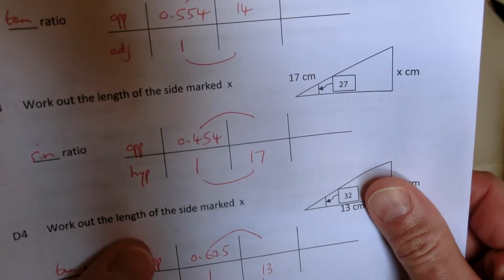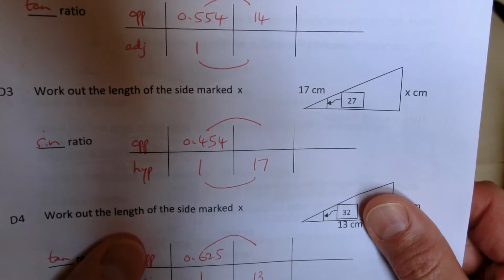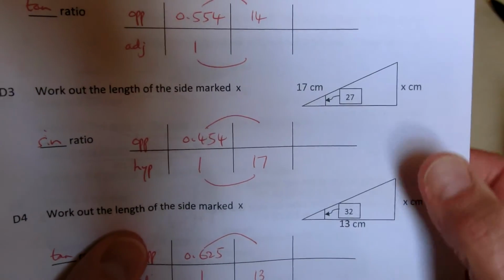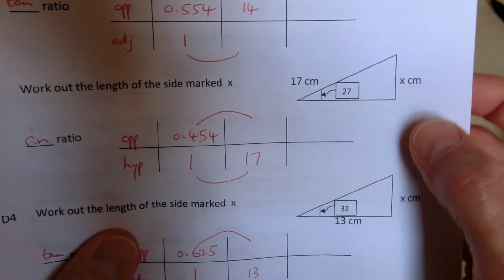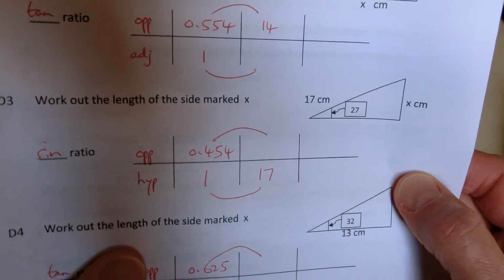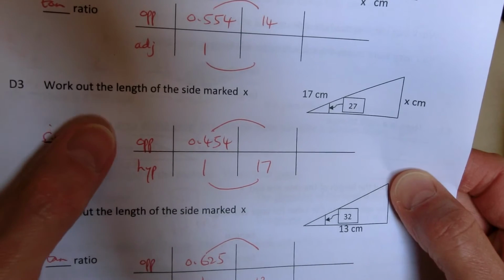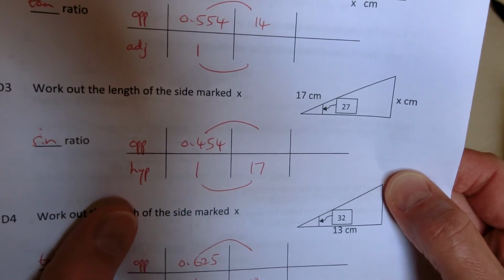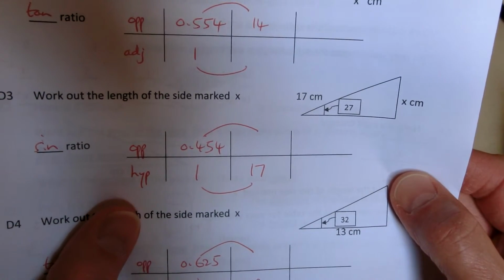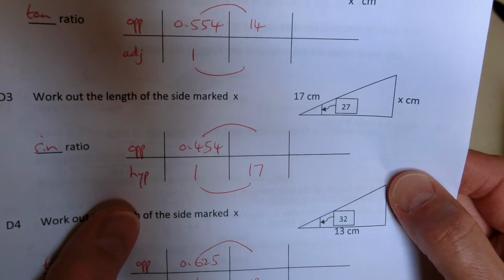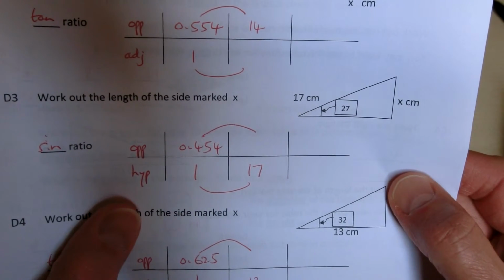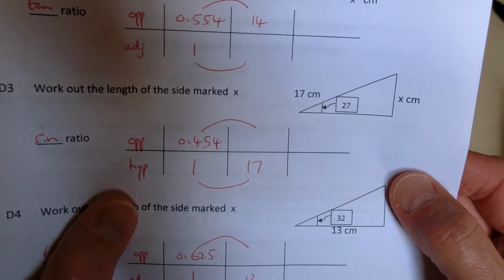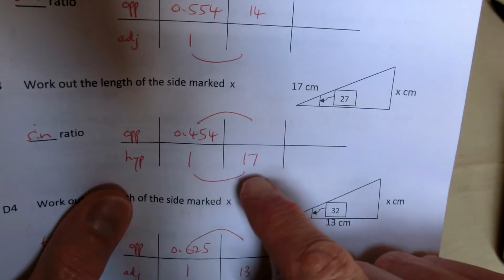D3, we are using the opposite and the hypotenuse, so that's a job for the sine ratio, because the sine ratio is the one that links the opposite and the hypotenuse. The sine ratio for 27 degrees is 0.454, which means 0.454 to 1. The hypotenuse in this case is 17, so that's why the 17 is written in there.